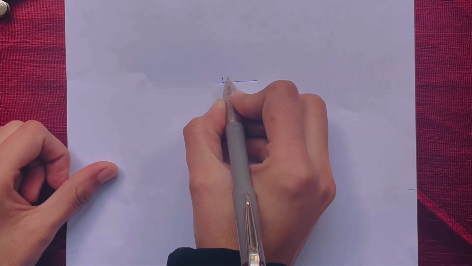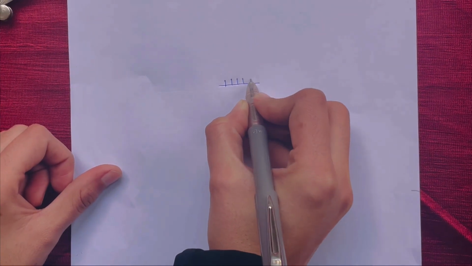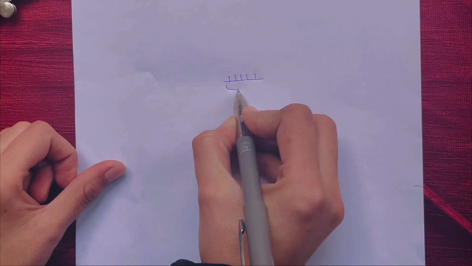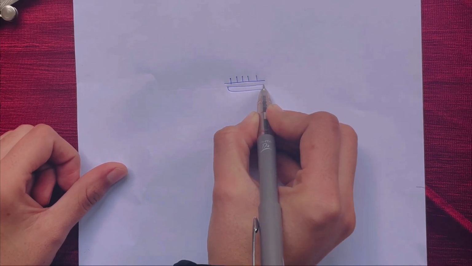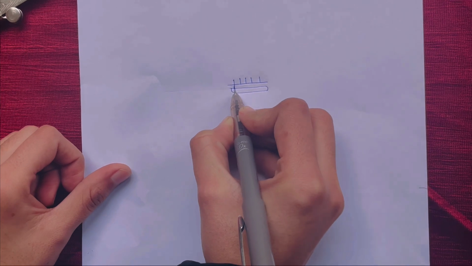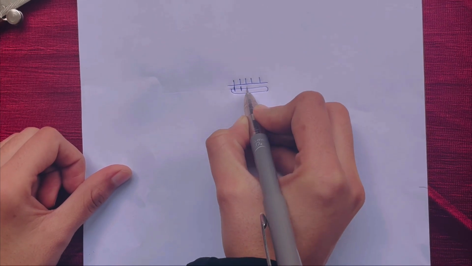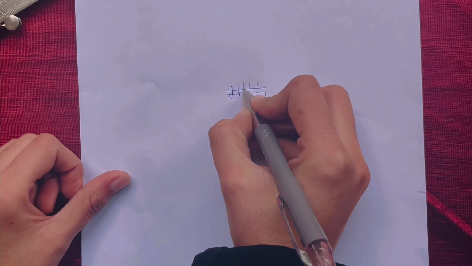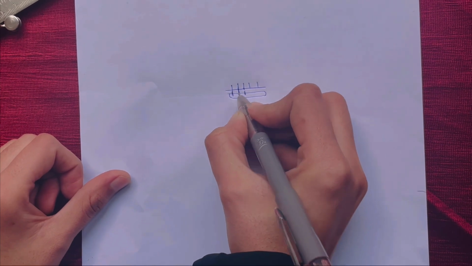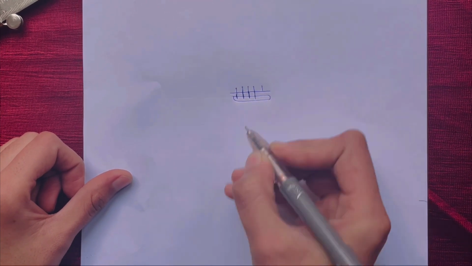This is our main scale. Suppose these are our divisions. So this is our Vernier scale. See, these divisions are perfectly aligning with each other. This is how coincide is happening.